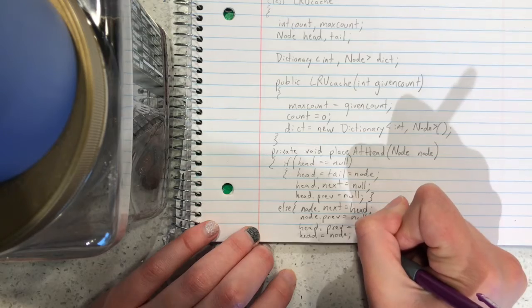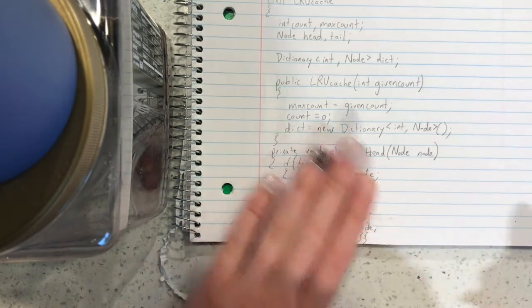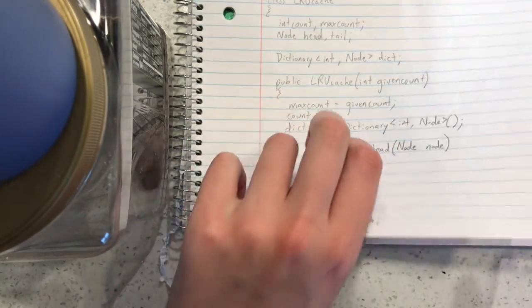And close off this else, and close off the private place at head method.